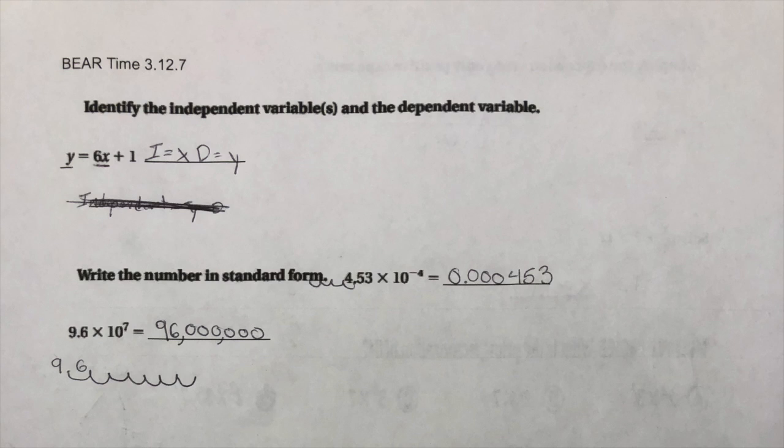0.000543. Now you have to do 9.6 times 10 to the 7th. Because the 7 is positive, you will move it 7 times to the right. Your answer should be 96 million.